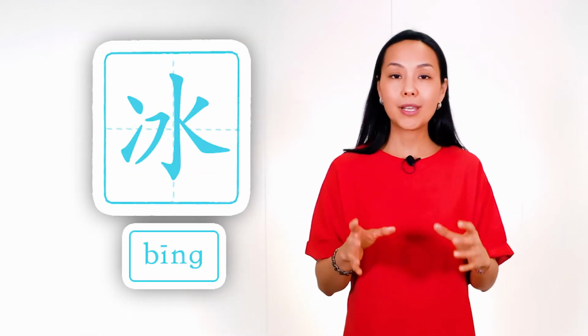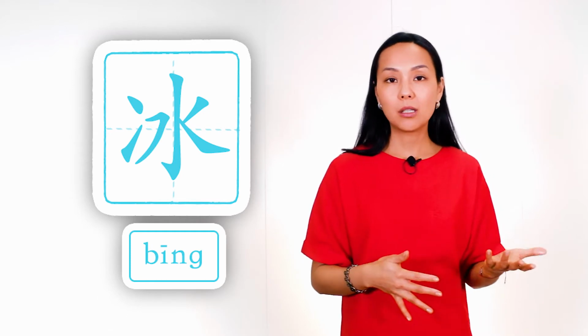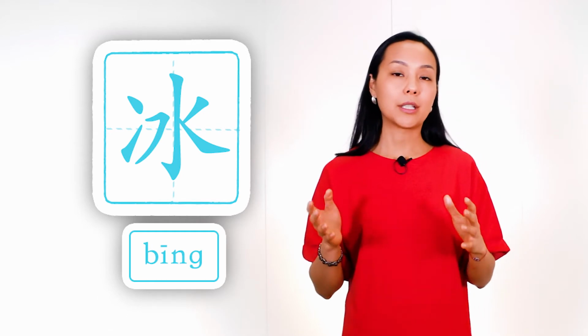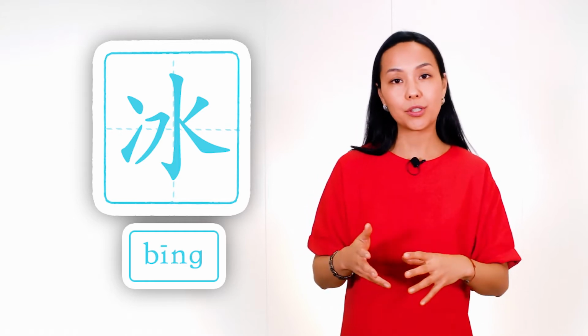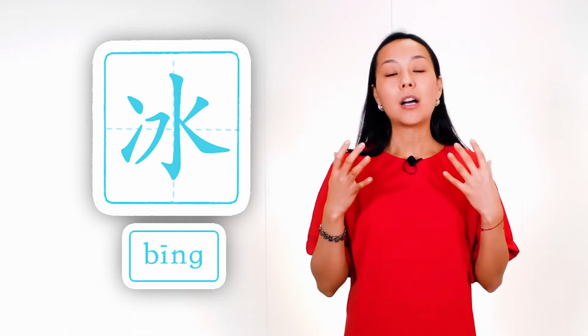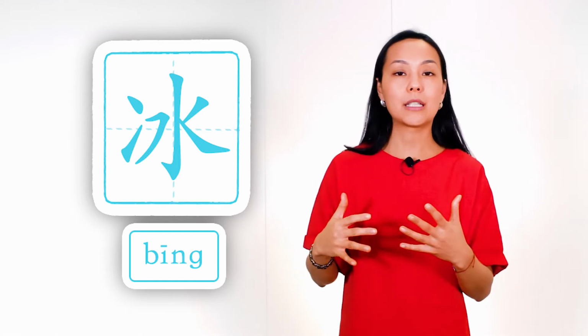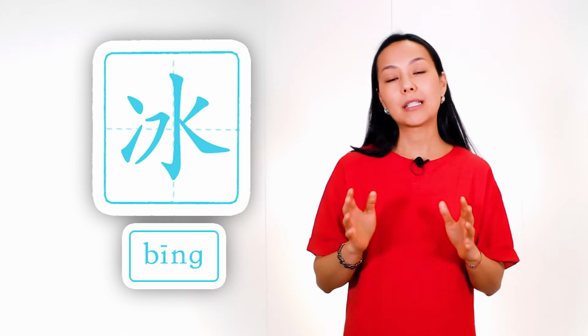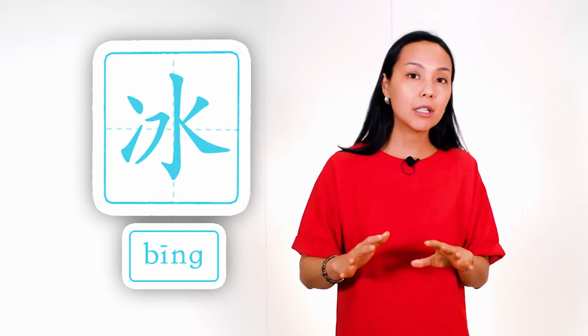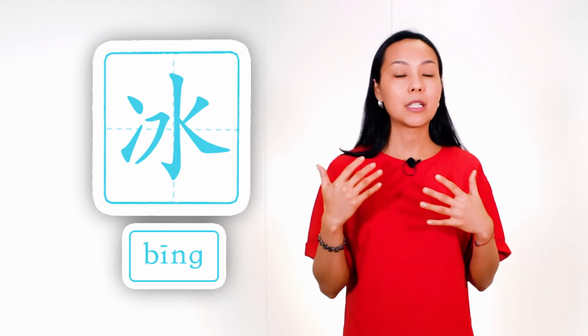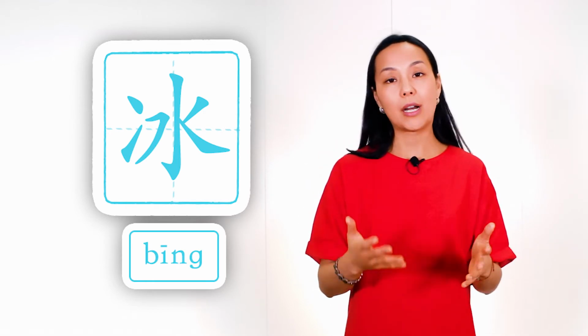The third example can confuse you a bit. It's a word ice. 冰. It sounds like our radical. The only difference is that here we have ice plus water, and together they combine, they make a word ice. As you remember, most radicals are used as separate words, but some radicals are used only as radicals, never as separate words, and ice is such a radical.